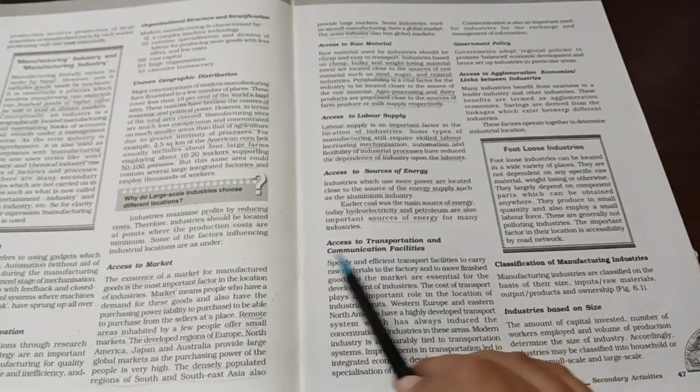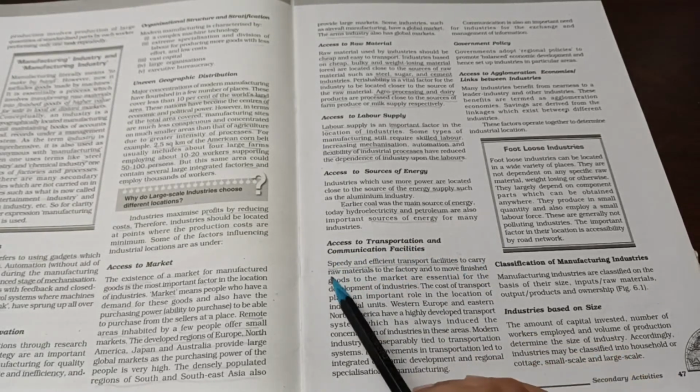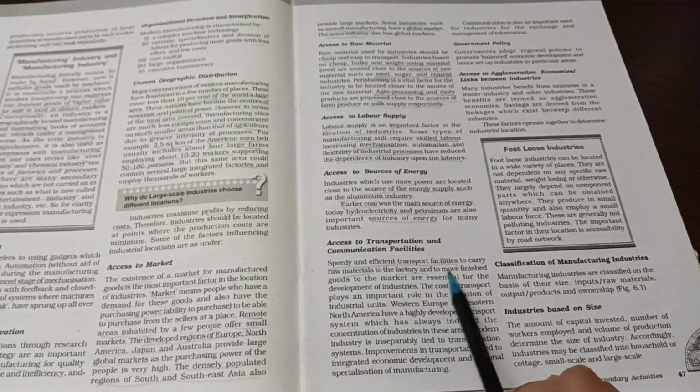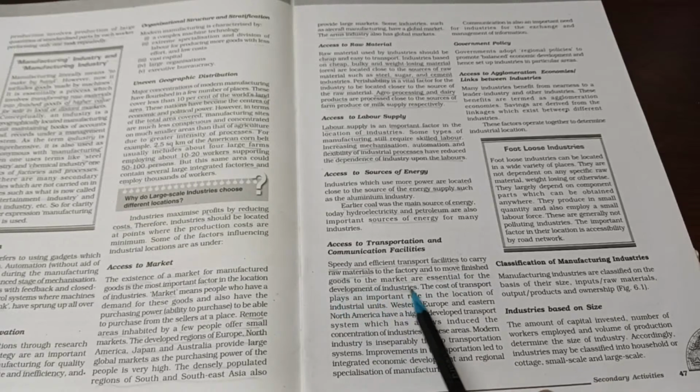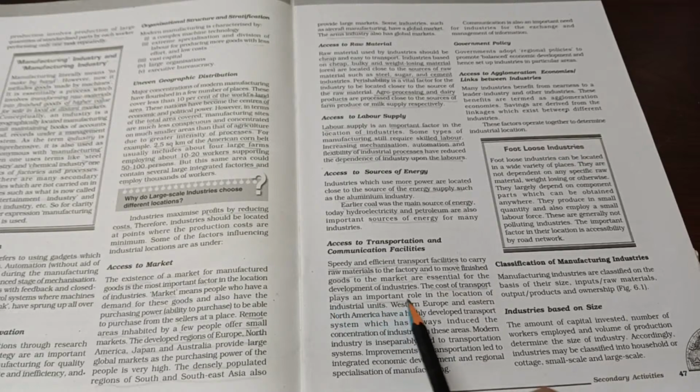Access to transportation and communication facility. Speedy and efficient transport facilities to carry raw materials to the factory and to move finished goods to the market are essential for the development of industries. The cost of transport plays an important role in the location of industrial units.